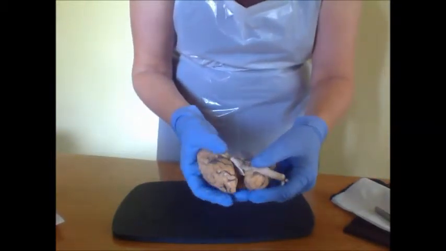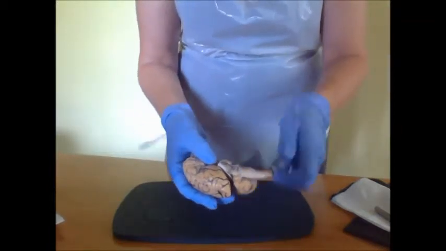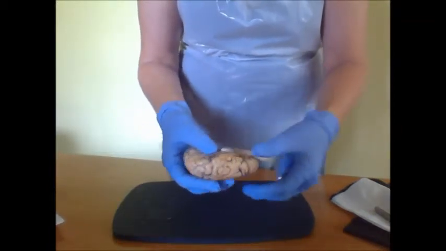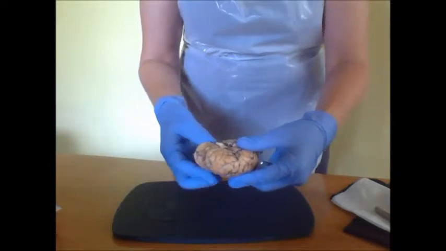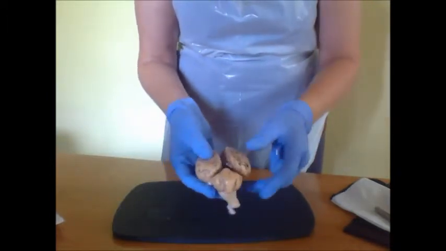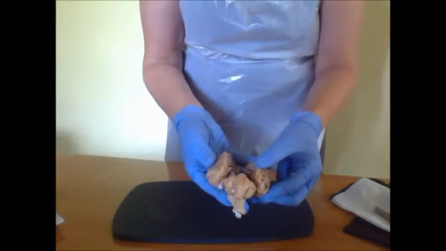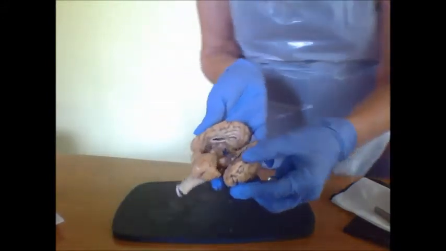Then next, let's move on to the deep area, looking at the dorsal side of the brain. We would have the midbrain. Here you can just see the midbrain.